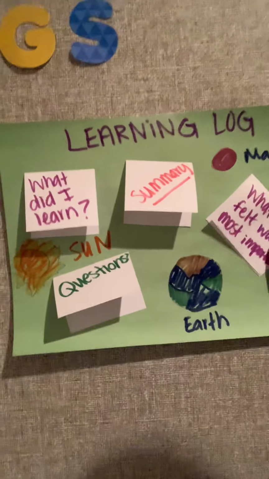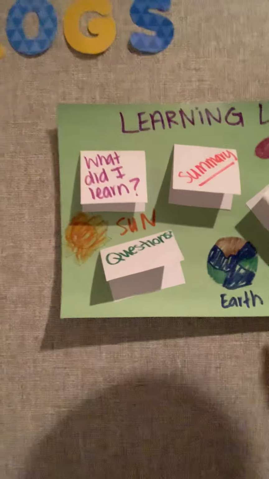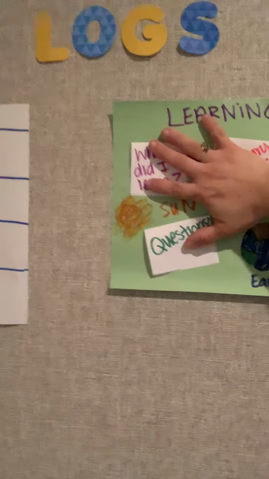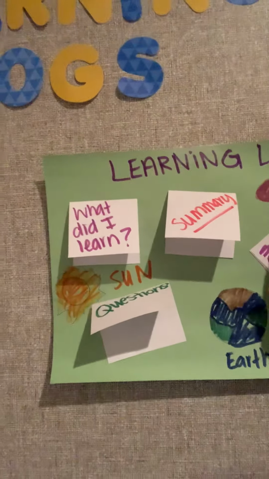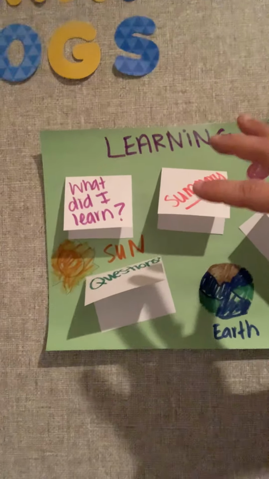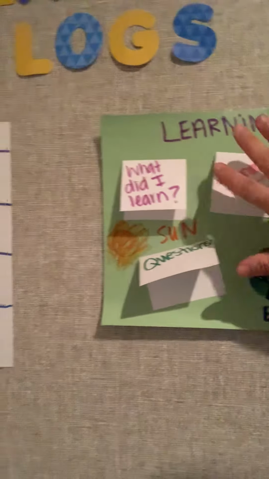A summary, what I felt was the most important. These are questions you're coming up with, your students are answering under here. And then there are pictures. You want your students to bring their creativity, their reflection of what they've learned on here. But this is a learning log wall, and it is not a journal. But I saw this and thought this was a really good idea.